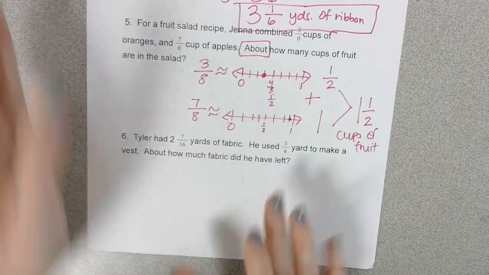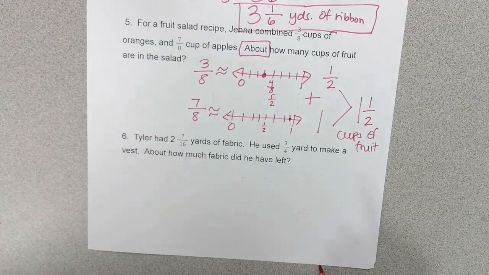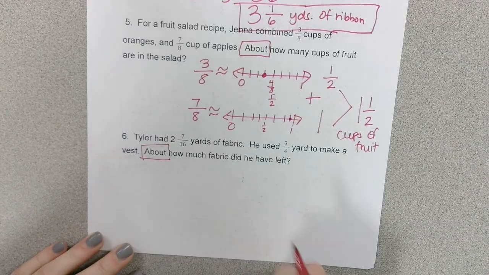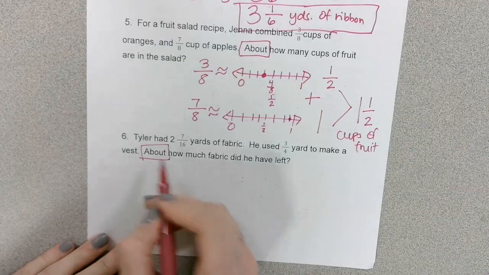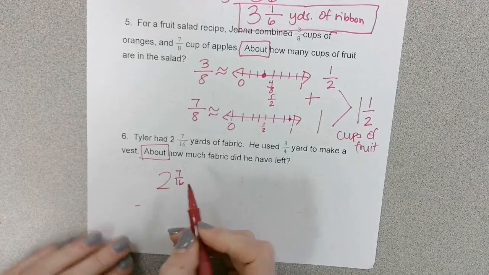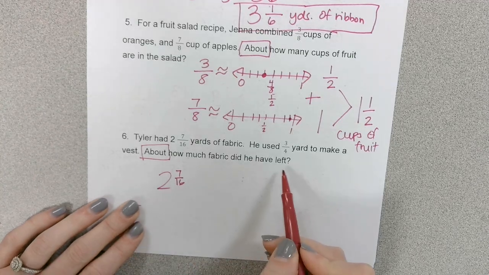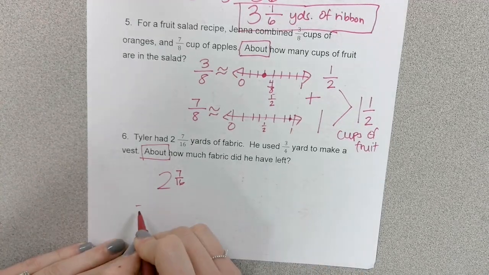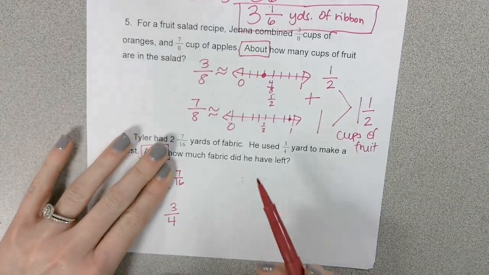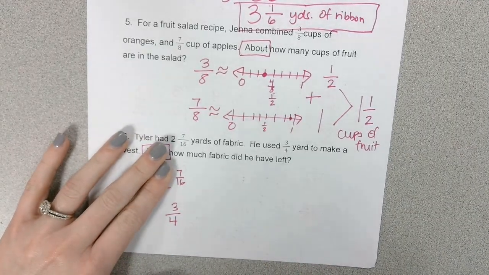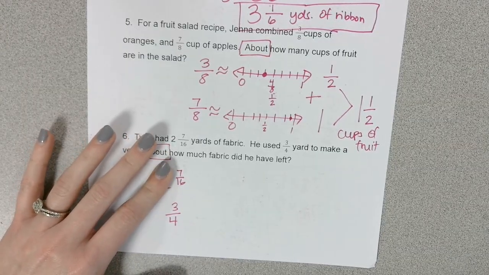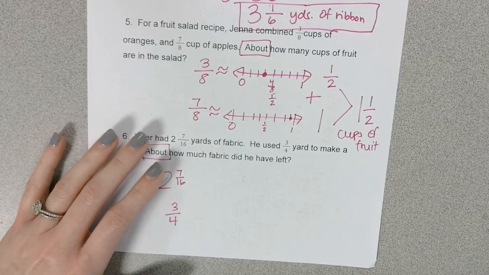Okay, Tyler had 2 7/16 yards of fabric. He used 3/4 to make a vest. About how much fabric did he have left? There's that word again, which means we've got to do what? Estimate. 2 7/16. Am I subtracting or adding? Have left means to do what? Subtract. Thank you. Minus 3/4. Okay. Looking at 7/16, what do you think that's closest to? Well, if you get confused, that's a big denominator. If you have 1/16, it would get you to 8/16, which is 1/2.